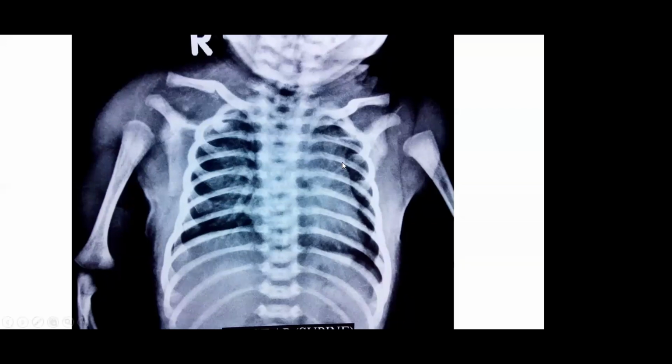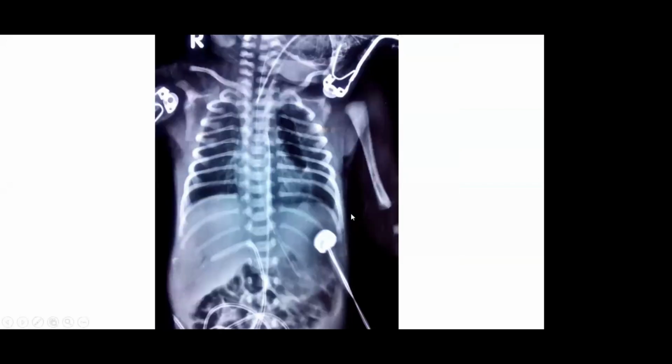Samir, you can see here the sail sign, which is adhering to the ribs, and you'll see as if the boat is sailing. Again, a localized air leak could be a pneumomediastinum, could be a pneumothorax, where the air is collected in the center and above because this is an AP X-ray.